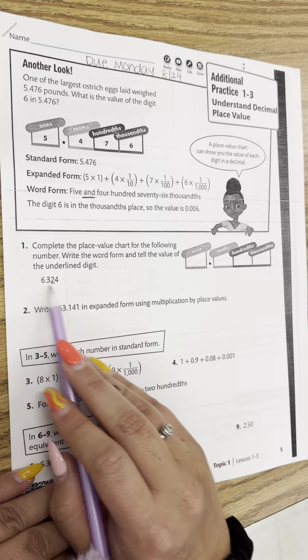5 and 476 thousandths. The digit 6 is in the thousandths place, so it has the value of 6 thousandths, or 0.006. So, over here, number 1, you're going to complete the place value chart for the following number. Write the word form and tell the value of the underlined digit.